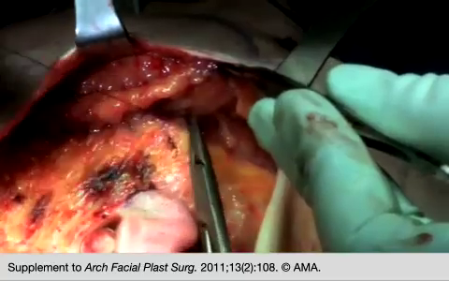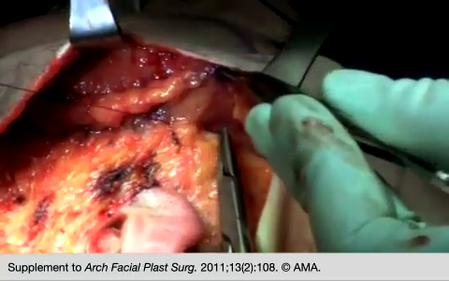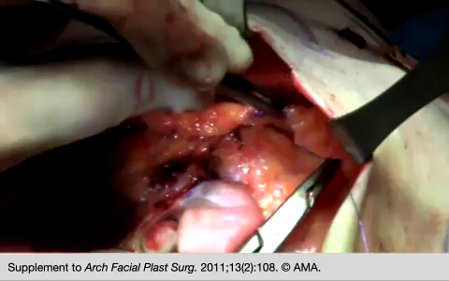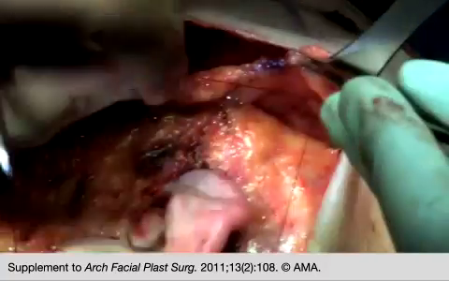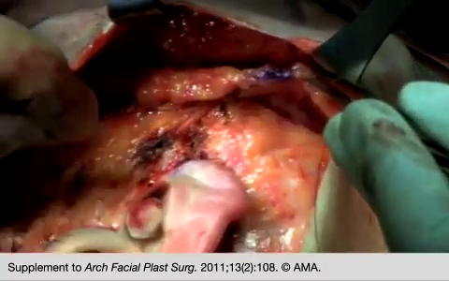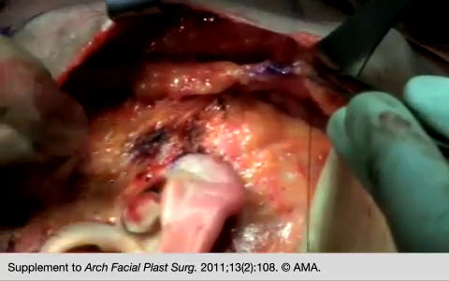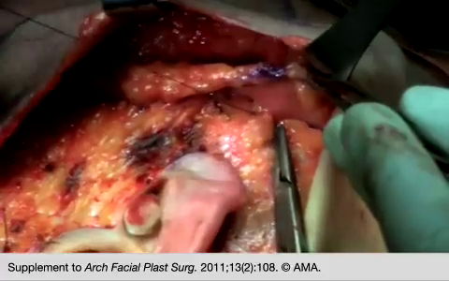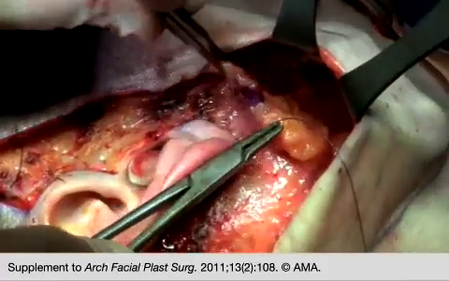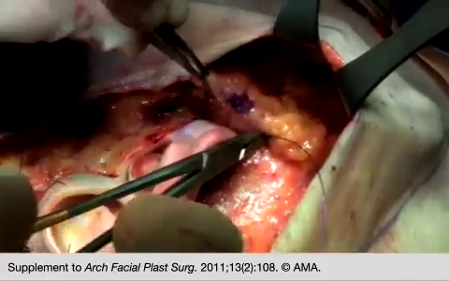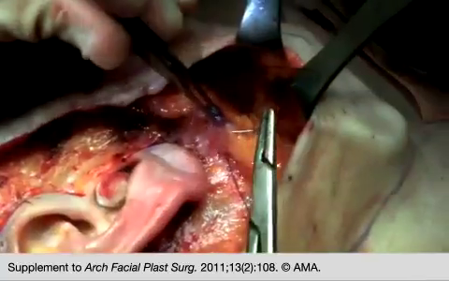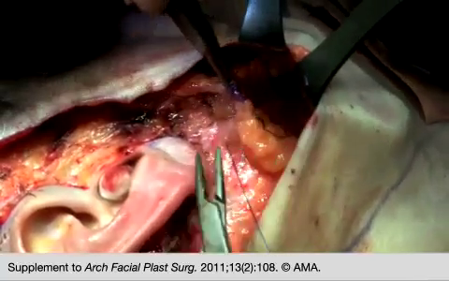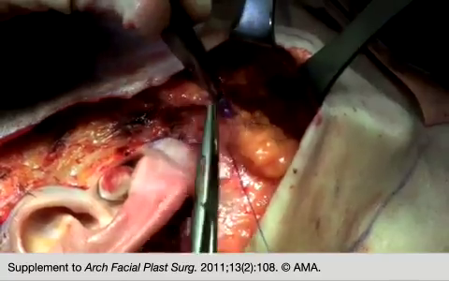In the upper neck, the SMAS, freed from the sternocleidomastoid muscle, is advanced superiorly and posteriorly. This creates a tight muscular sling beneath the mandible. A second row of suspension sutures are placed through the periparotid fascia to reinforce the first row.